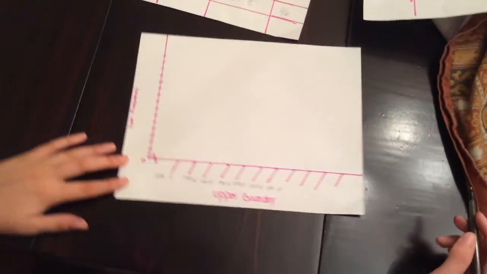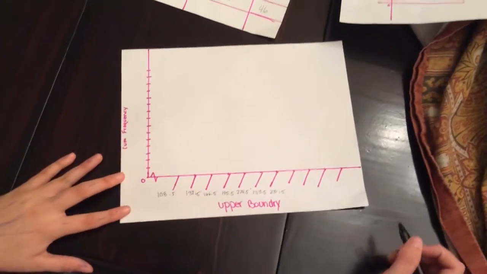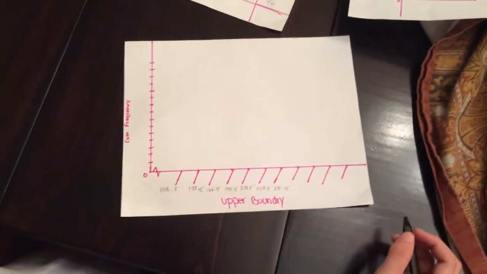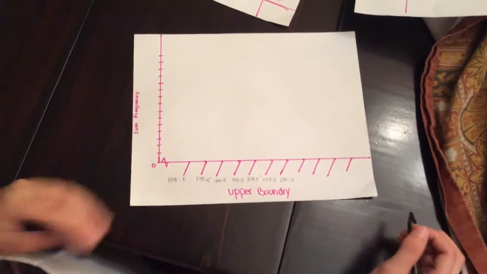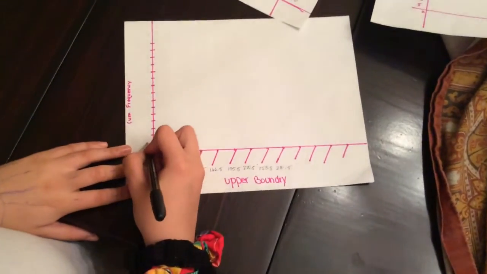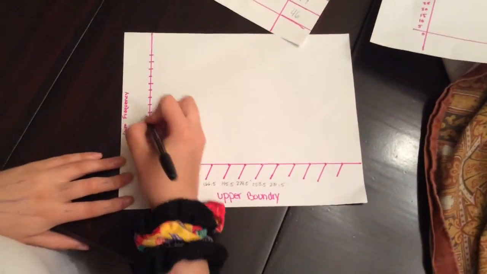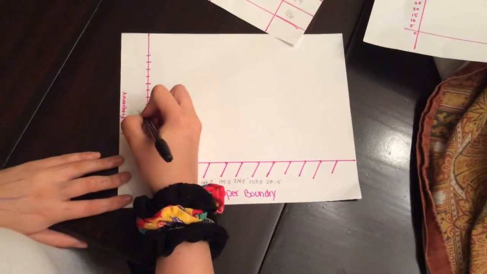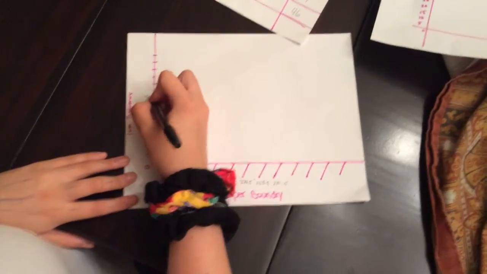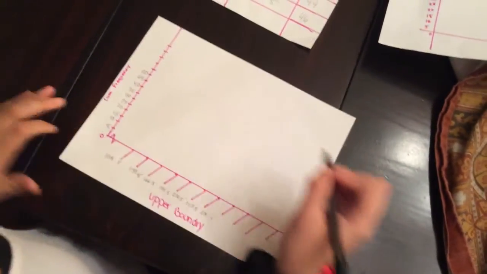Okay. And on the cumulative frequency side, we're going to count by 5s. So this is going to be 5, 10, 15, 20, 25, 30, 35, 40, 45, 50.